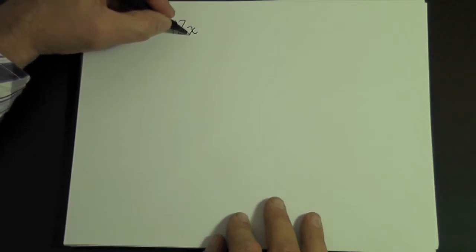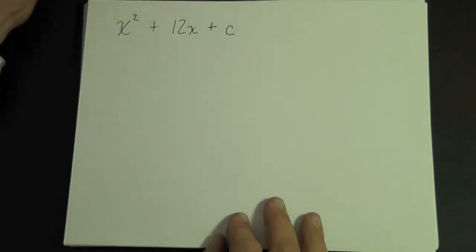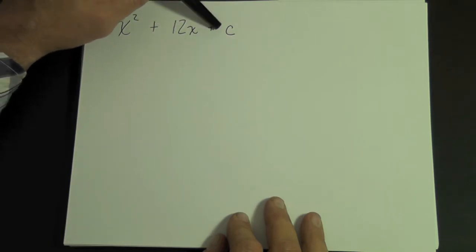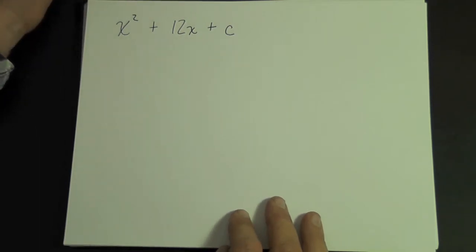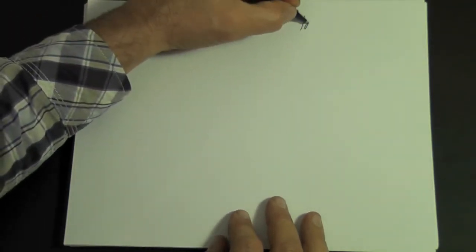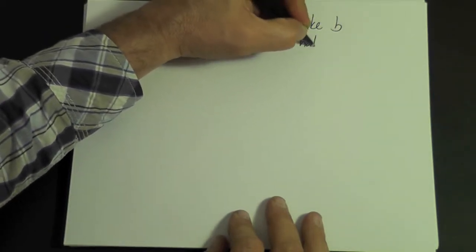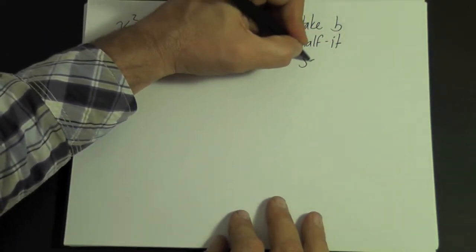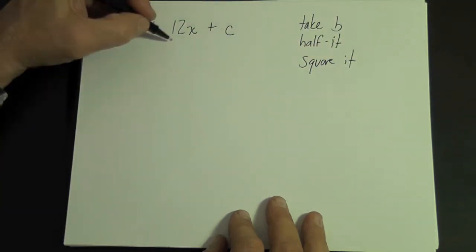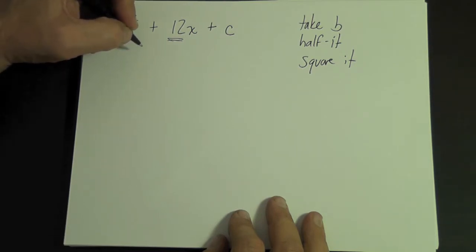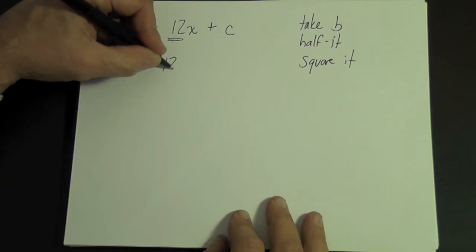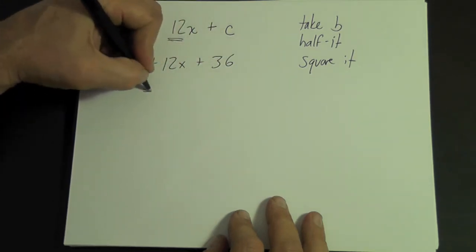Another way to look at this is to say, what number do you need to add to make it a perfect square trinomial? So if you think about x squared plus 12x plus c, you can ask, what number does c have to be in order for this to be a perfect square trinomial? Same thing. Take b, half it, and square it. In this case, b is 12, half of 12 is 6, and 6 squared is 36. So if we add 36 to this, then we have a perfect square.